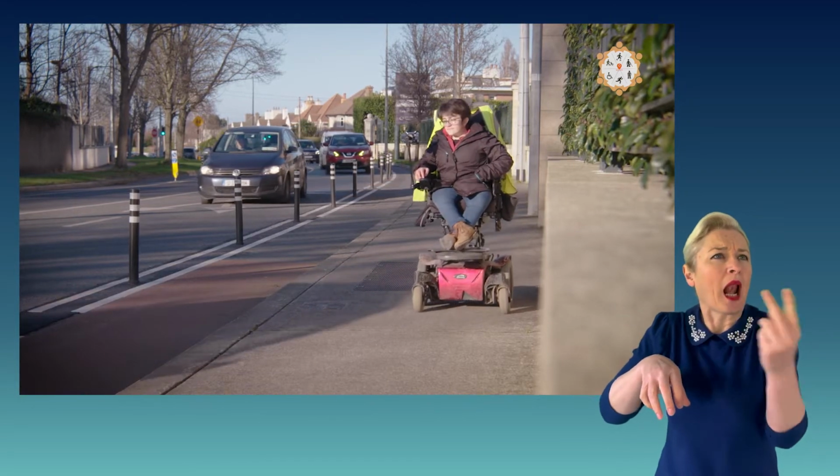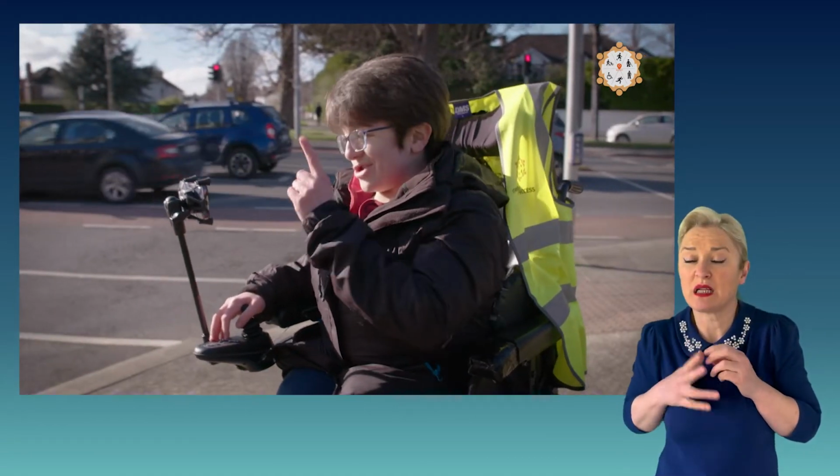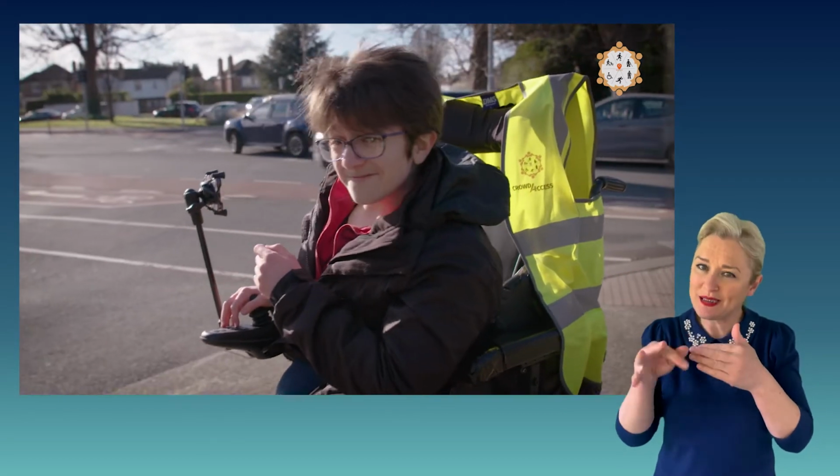And, to protect your own privacy, don't start or finish taking pictures outside your house. Only go out when it's safe to do so. And keep your eyes on where you're going, not on your phone. You don't want to trip over.